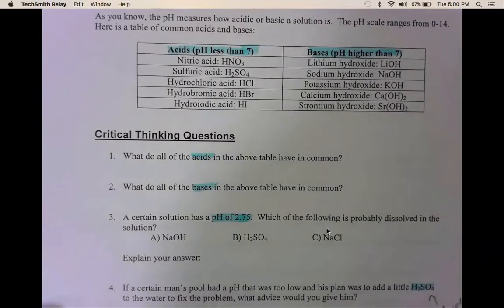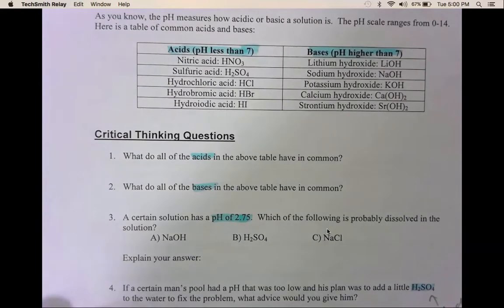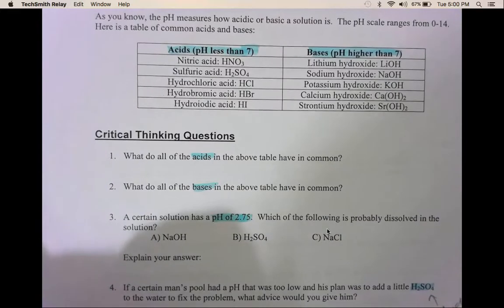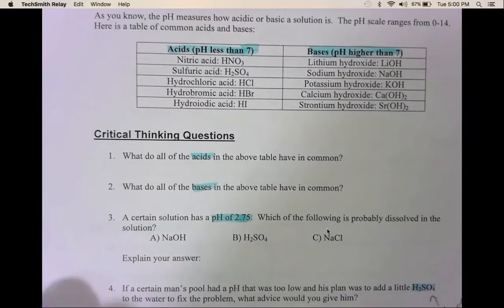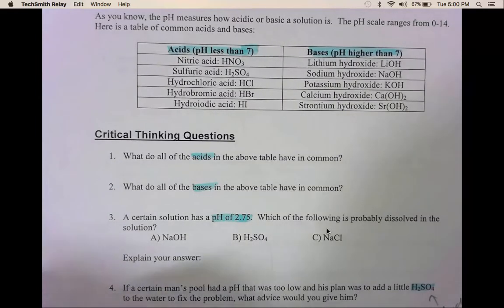So question one is asking us, what do all the acids in the table above have in common? So focus on the formula. What is present in all of the formulas of the acids? Question two, very similar, except this time it's asking about bases. So this time look at the bases side. What is present in all of the bases' formulas?